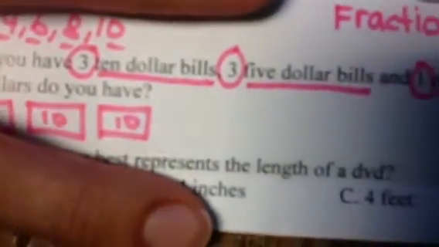So let's draw our bills. Oh, we have a lot of money. Let's see, we have how many $10? We have 3 of those. I'm going to draw 1 $10 bill, 2 $10 bills, 3 $10 bills. So there's my 3 $10 bills. Now I have to draw 3 $5 bills. There's a 5.